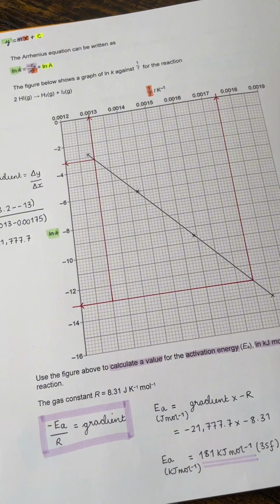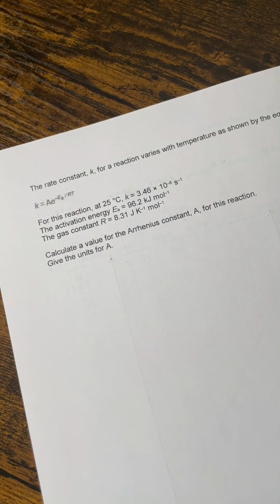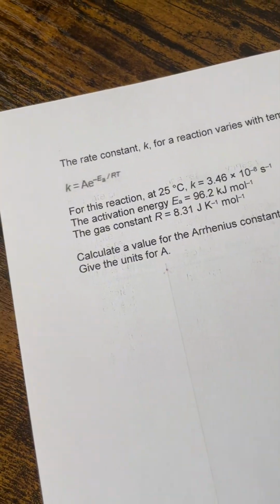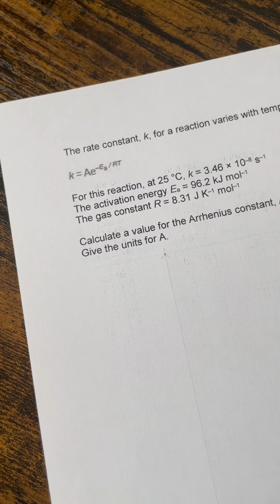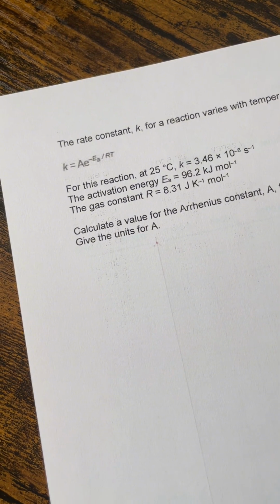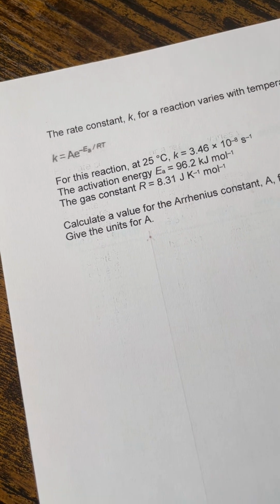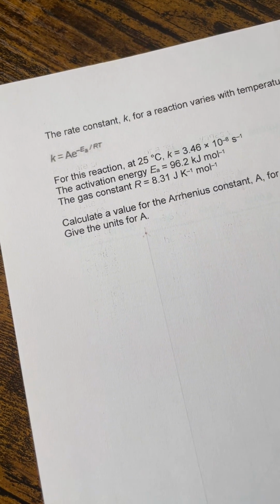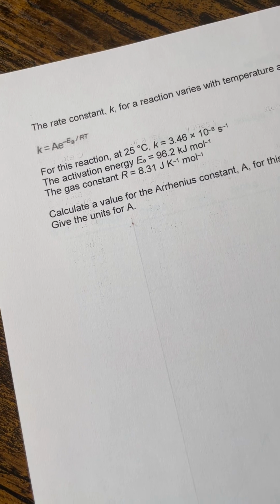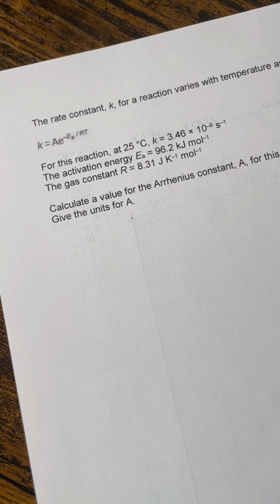Now let's have a look at another one. So here is the next one, and you can see that the Arrhenius equation has been given in a different format here. There's 2 ways we can represent the Arrhenius equation, this way and the way that you saw on the other side of the page. Now again, all of the evidence that we have so far suggests that they will give you the correct equation for the job.